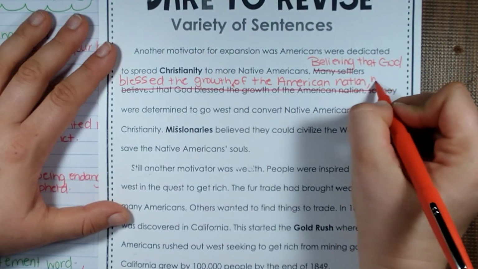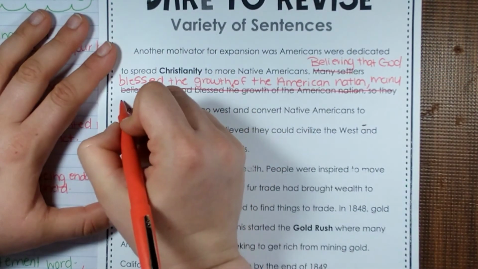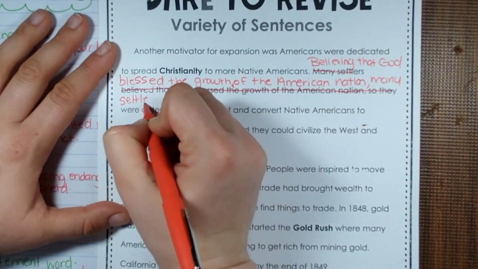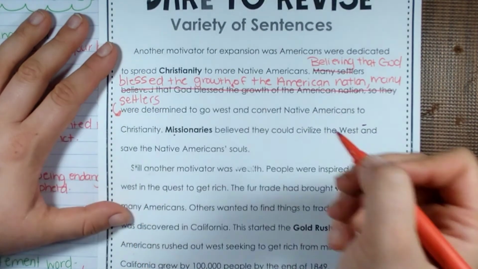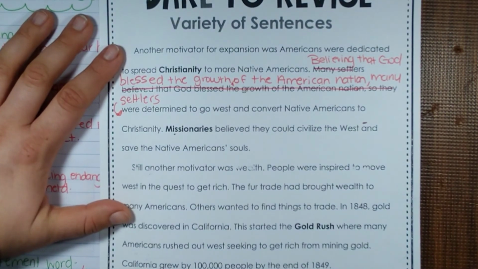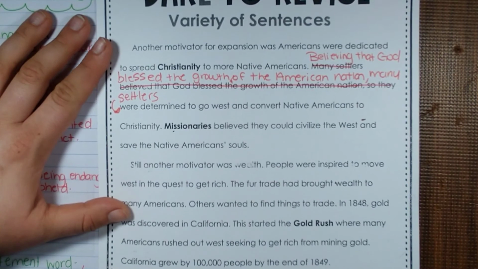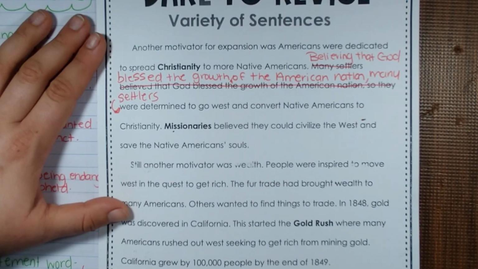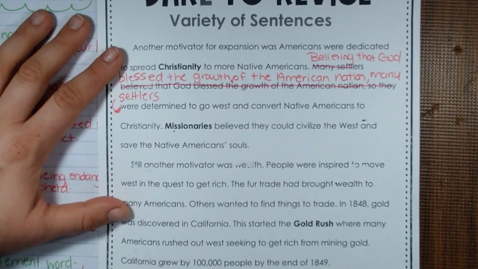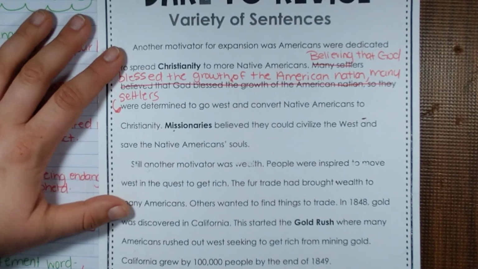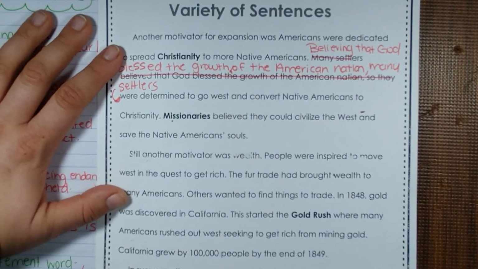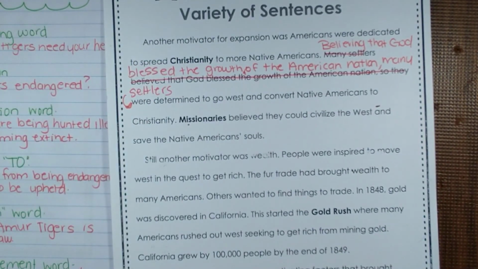Many settlers were determined to go west. I think that sounds better. Another motivator for expansion was Americans were dedicated to spread Christianity to more Native Americans. Believing that God blessed the growth of the American nation, many settlers were determined to go west and convert Native Americans to Christianity. I think that sounds much better. And so those are the two sentences that I would switch out.